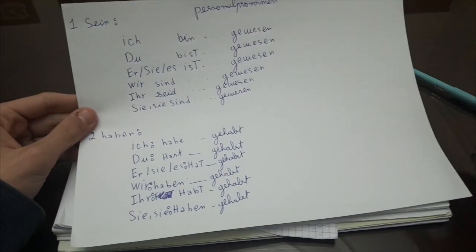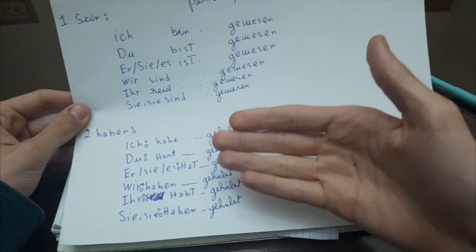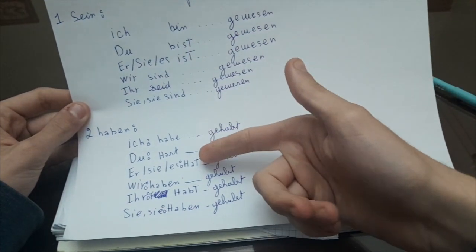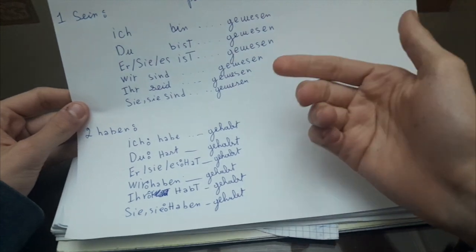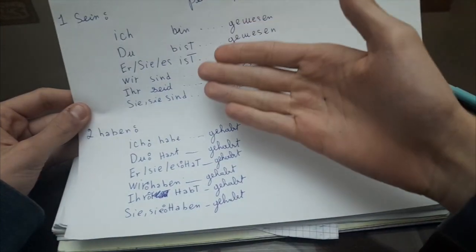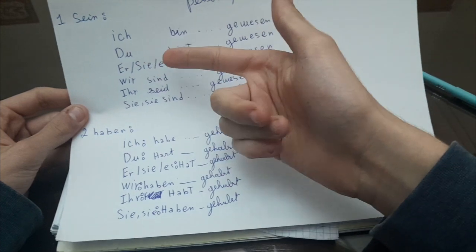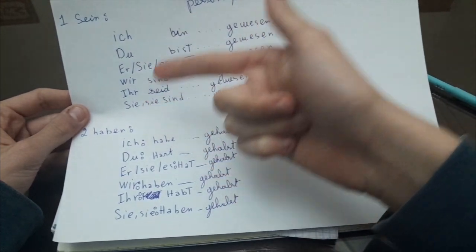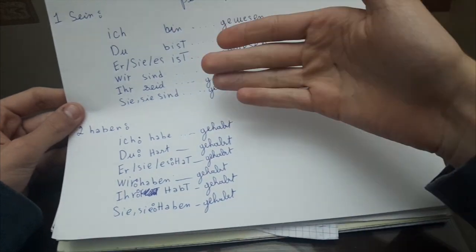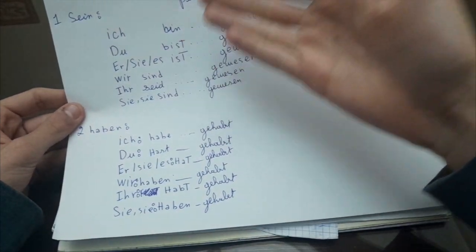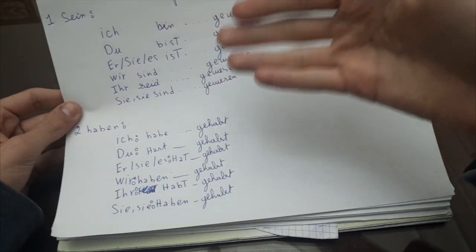So when we take a look at these, you observe that these are in present. We just know that ich, du, er/sie/es, wir, ihr, sie are the personal pronouns, and they end up with bin, bist, ist, sind, seid, sind.